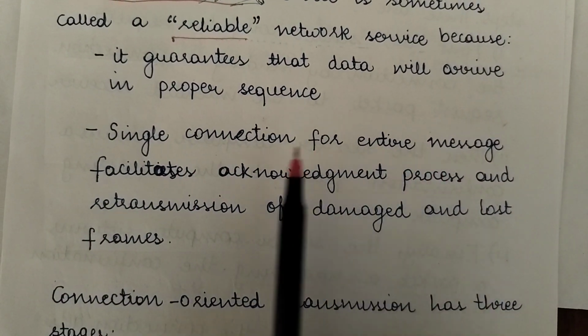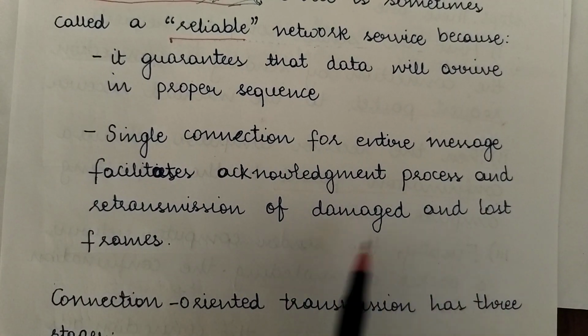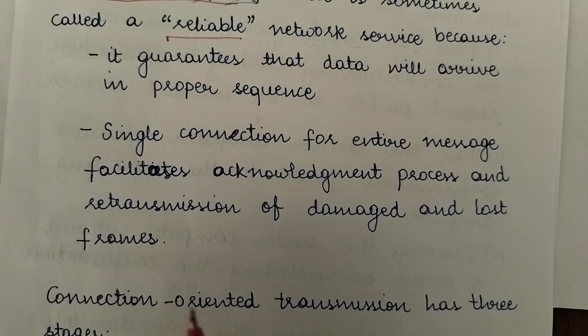A single connection for the entire message facilitates the acknowledgement process and retransmission of damaged and lost frames. Since a single dedicated connection is being used between the sender and receiver, just in case any packet sent by the sender is not received by the receiver, then after a particular time interval the receiver will not send an acknowledgement for that packet, because it did not receive it.